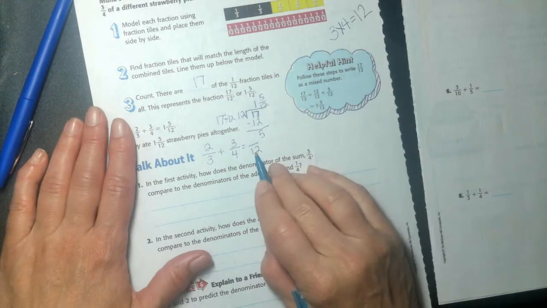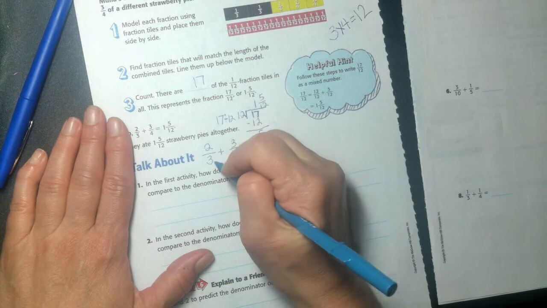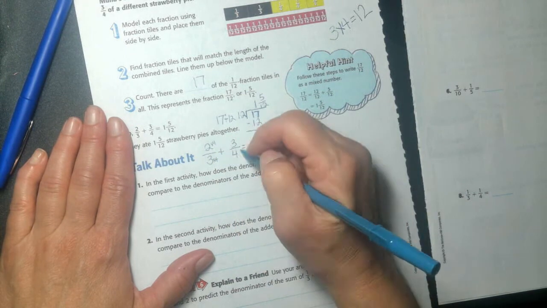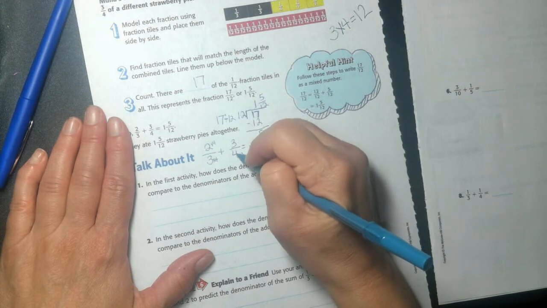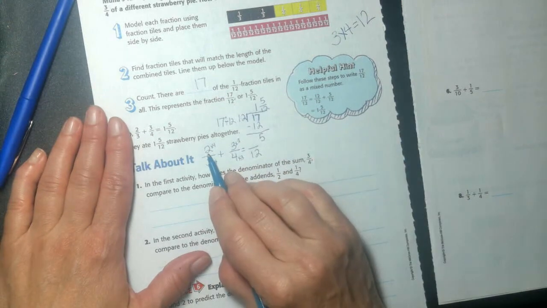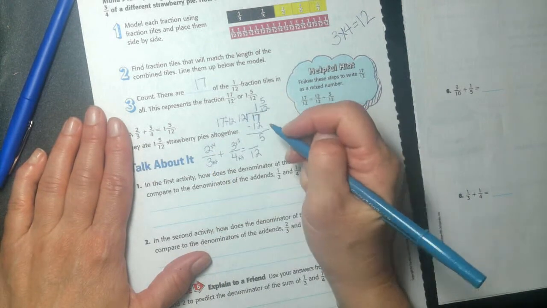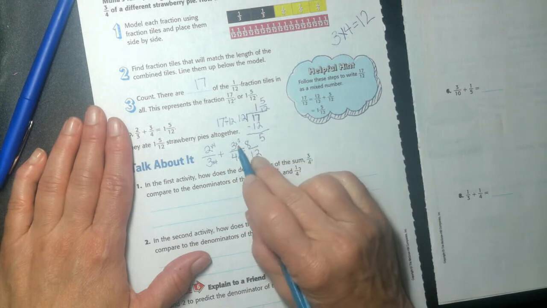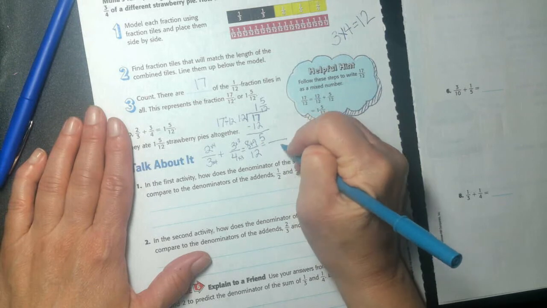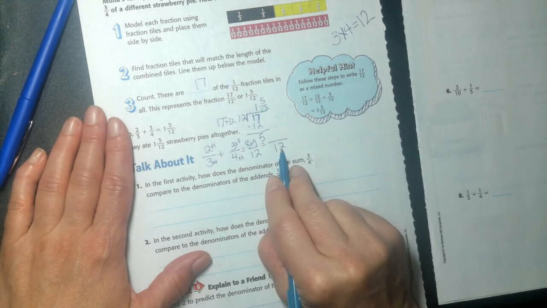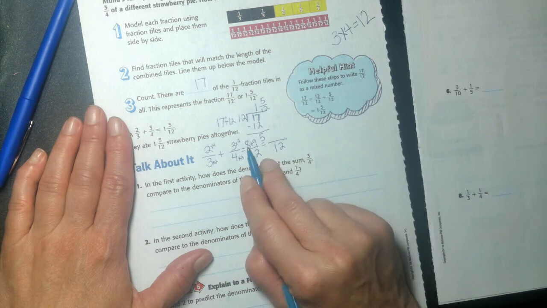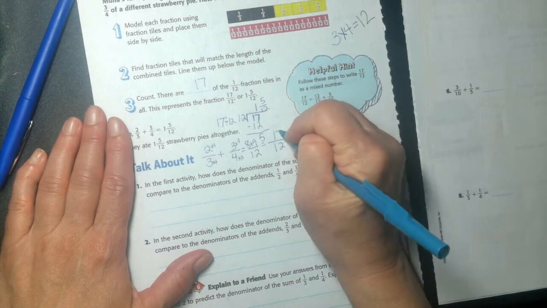Right? I decided we're going to turn the denominator into a 12. We multiply times 4. Whatever I do to the bottom, I have to do to the top. We multiply by 3. Whatever I do to the bottom, I have to do to the top. So now I'm going to have 2 times 4 is 8, plus 3 times 3 is 9. I'm just carrying it over one more time. 8 plus 9 is 17/12.